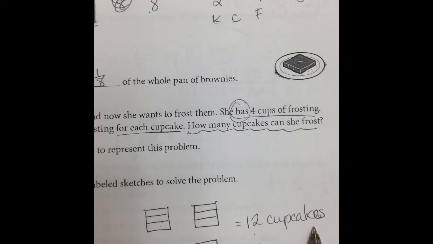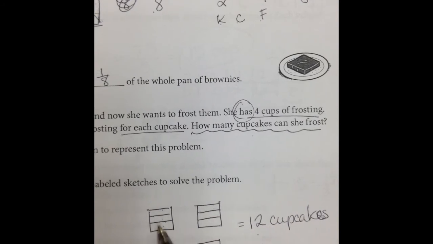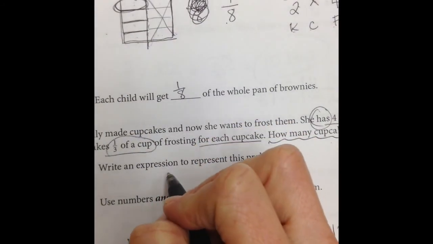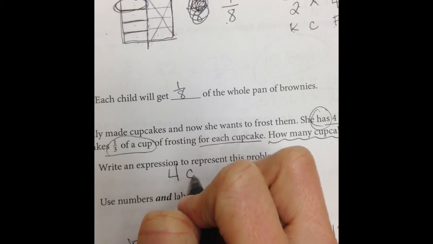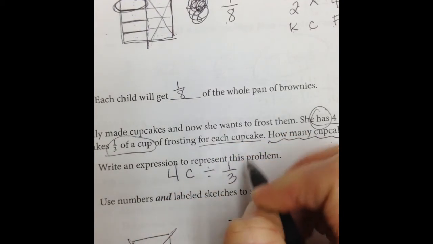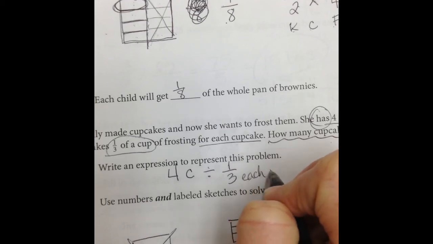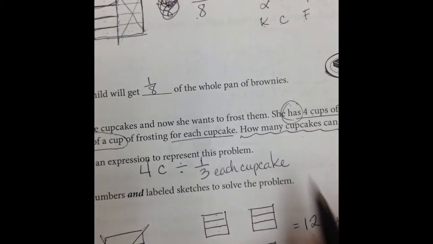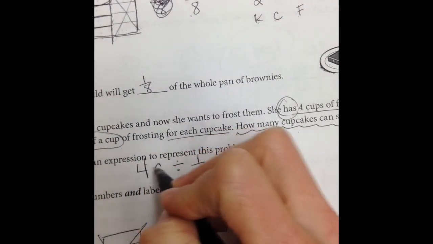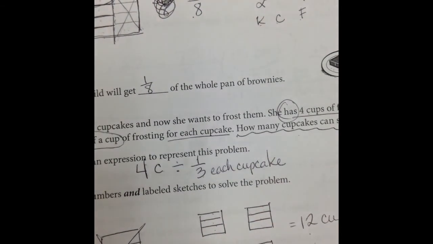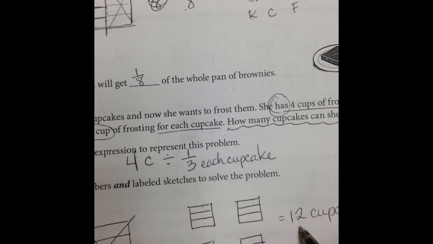So what did I do here? Well, I had 4 and I cut it up by thirds. So really what I did was I had 4 cups of frosting and I divided it by 1/3 for each cupcake. Okay, so 4 cups divided by 1/3 of frosting ends up being 12 cupcakes.